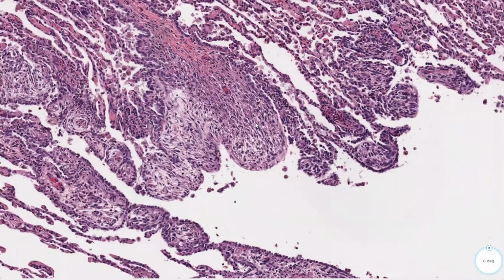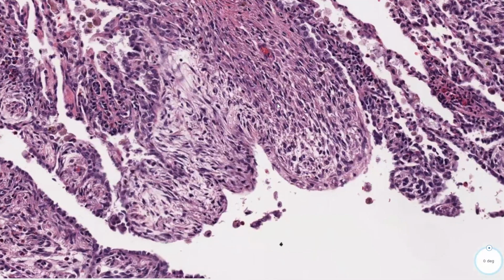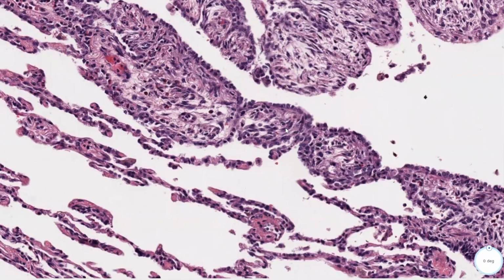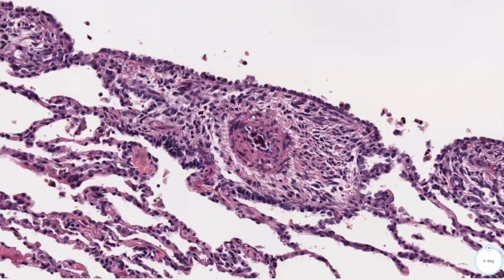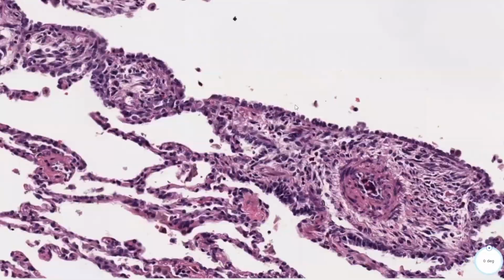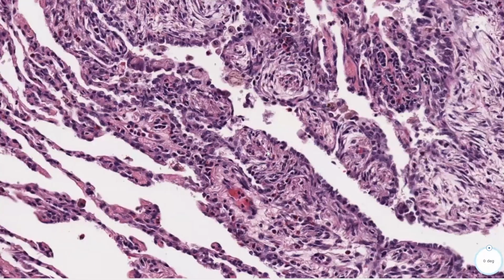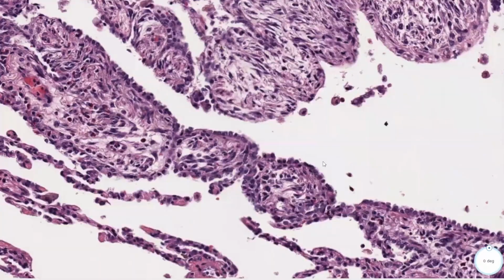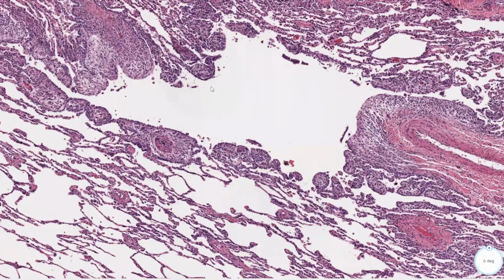And this proliferation of cells has almost a nodular appearance. The cells range from more epithelioid to spindled as we move around. Some of their nuclei are a bit oval to more cigar shaped. And if we go to higher power, it's a little bit hard to see, but they do have a bit of vesicular chromatin, but they're relatively bland. So this proliferation of spindle cells underneath these thin-walled cysts should make you think of lymphangioleiomyomatosis, or LAM.